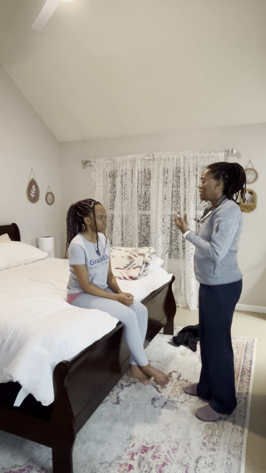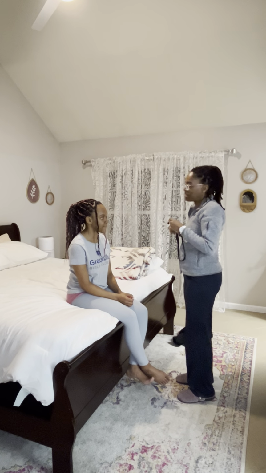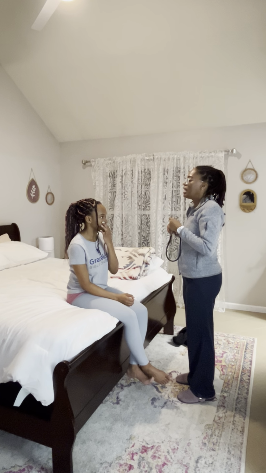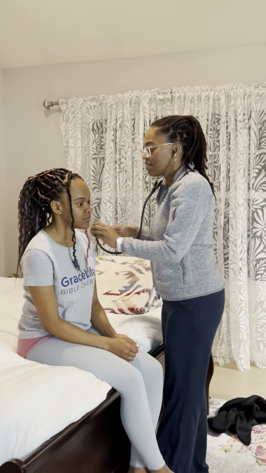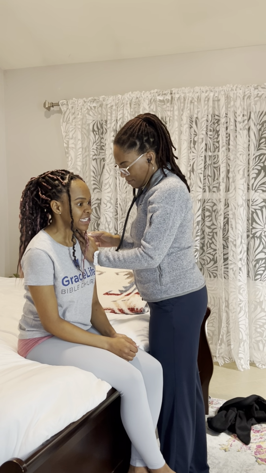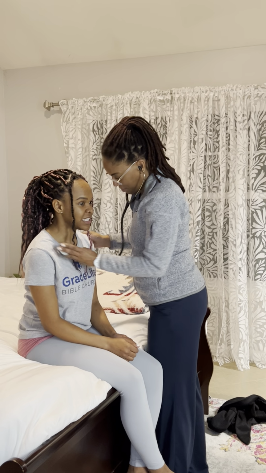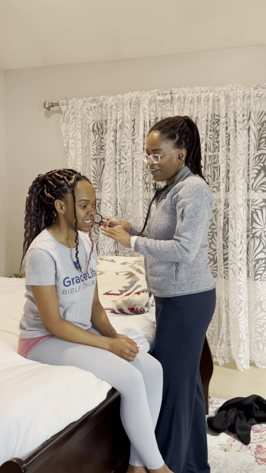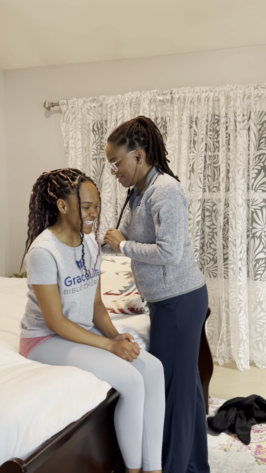Every time, just like before, I touch you with my stethoscope, if you can give that long E sound. Okay. E. You can stop between, but just when I touch you with my stethoscope. Go ahead. E.